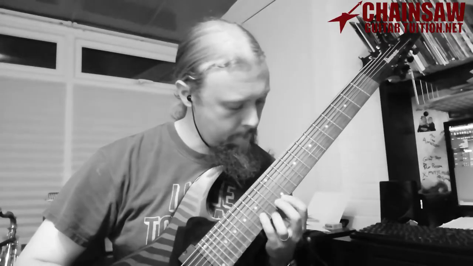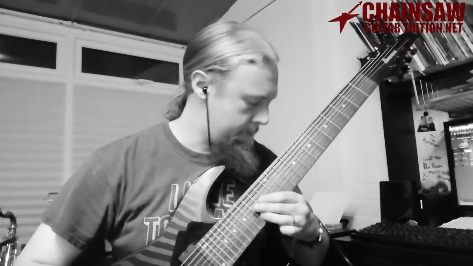Okay, and then say our next chord is G. We've now got G, A, B, C, D as our scale. That's a G major scale. So we can go G, A, B, D. Already we're starting to come up with things that can give us melodic ideas.